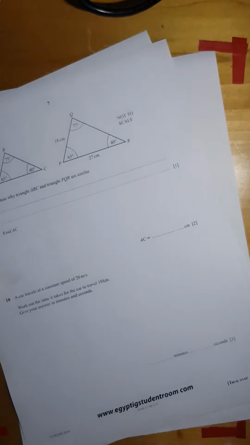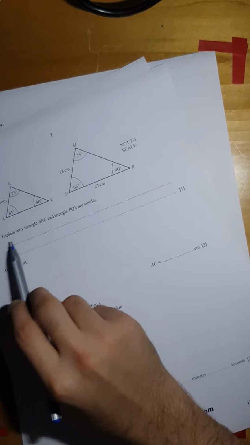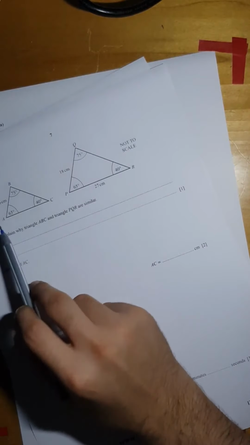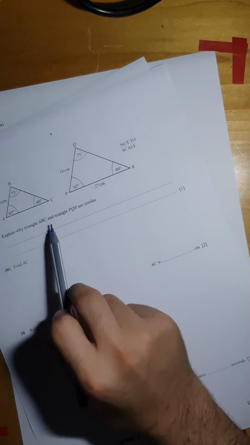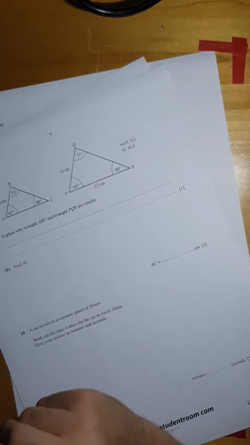Okay, next question. So that's actually a nice question, by the way, which is from May-June 2019, paper 1, variant 1. In this question, we're going to use sine and cosine rule. Okay, so let's start with the question. So it says here, part A, explain why triangle ABC, which is this one, and triangle PQR, which is this one, are similar.